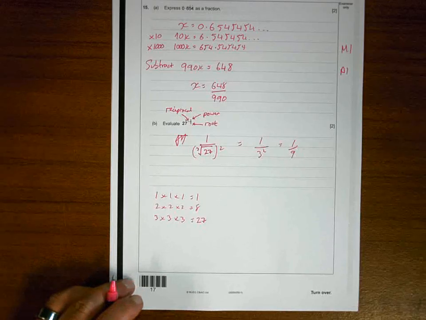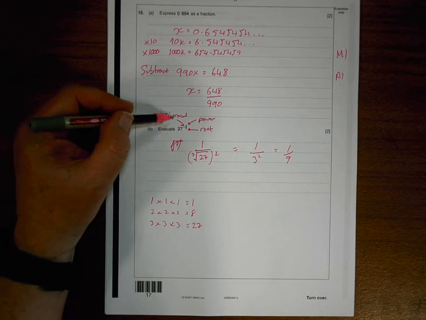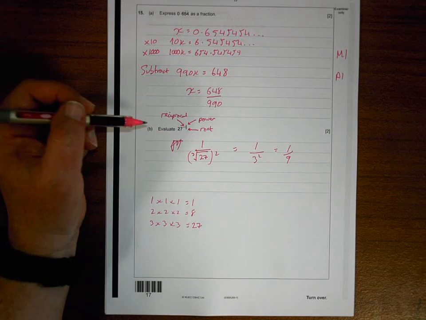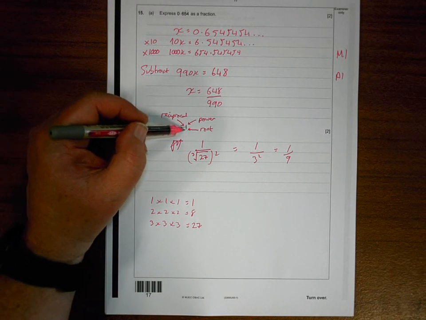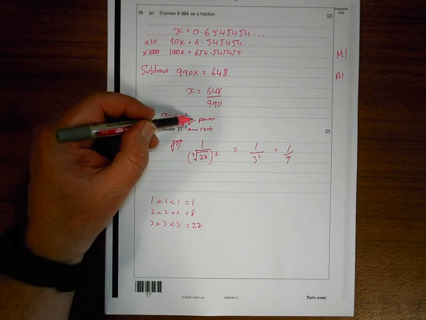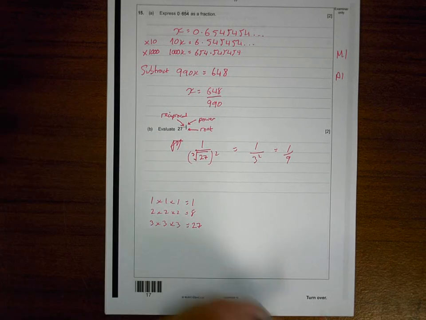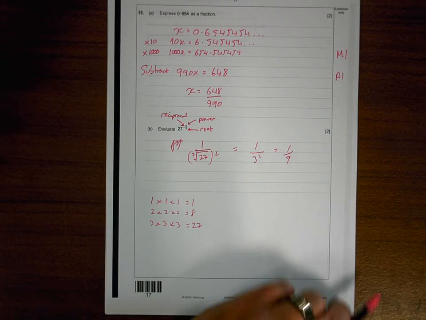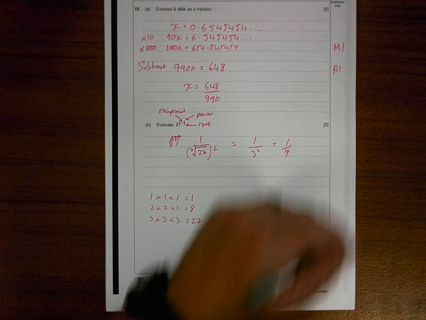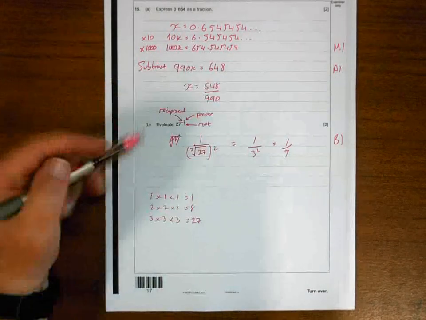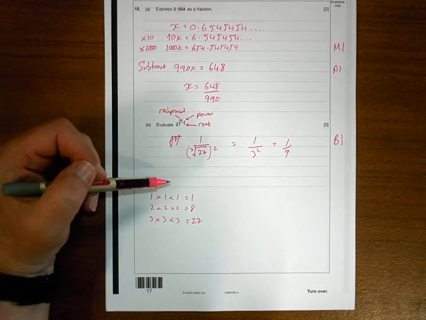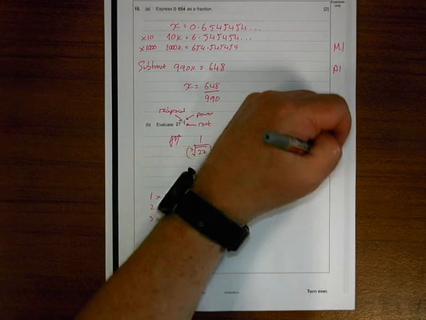So it's negative, so it's 1 over. It's got a fraction, so there's a root. It's a power, so it's whatever the power is. So the final answer is 1 over 9. You get 1 mark if you manage to put it all into that form, and then 1 mark if you manage to turn it into a ninth.